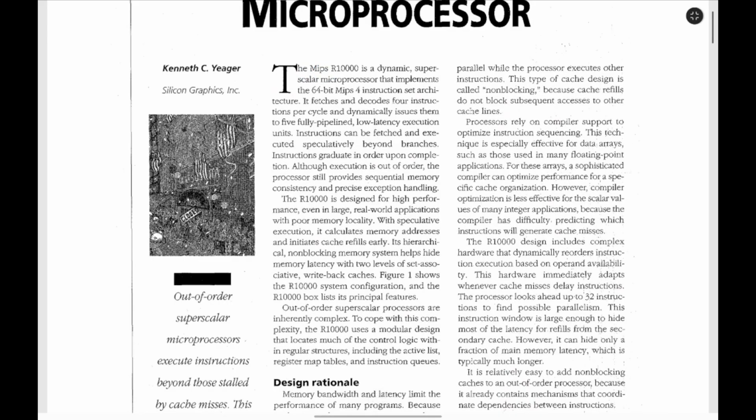The MIPS R10000 is a dynamic superscalar microprocessor that implements the 64-bit MIPS IV instruction set architecture. It fetches and decodes four instructions per cycle and dynamically issues them to five fully pipelined, low-latency execution units.